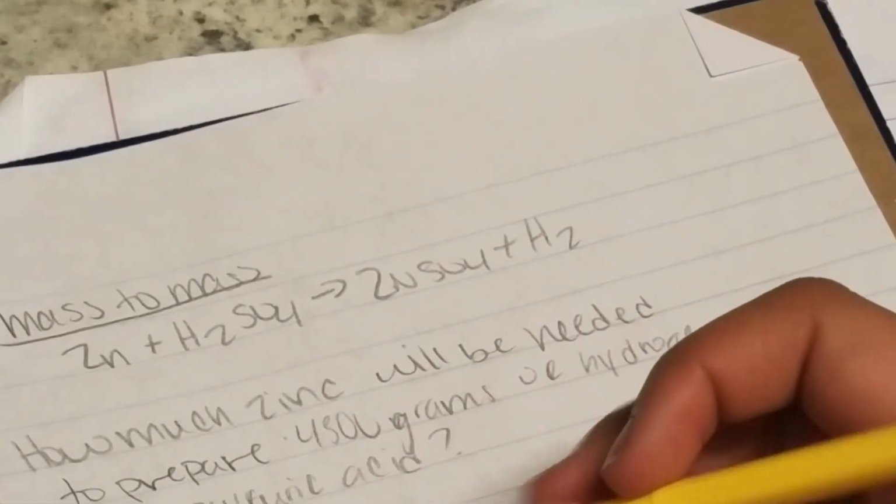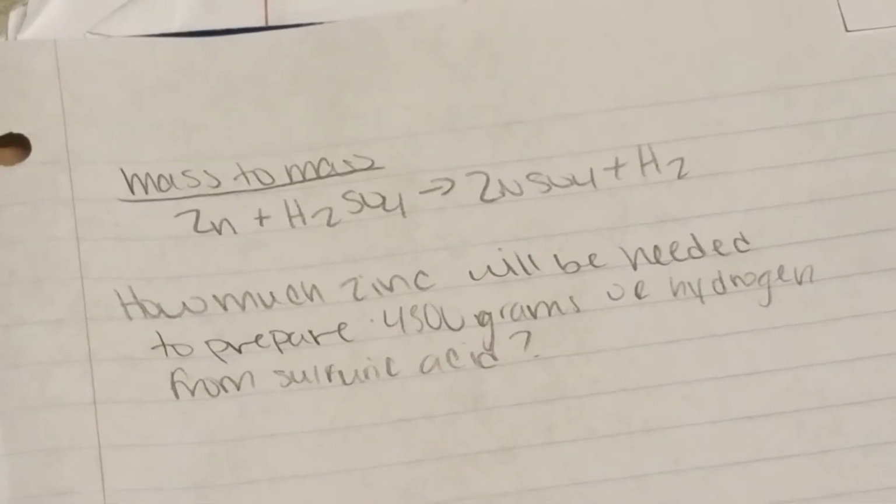So for this equation, you will need to know how many grams are in each element. So you will do zinc. Let's start off with what we're given: 4,500 grams of H2.